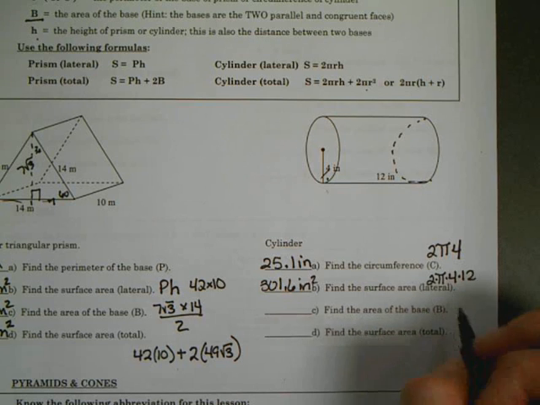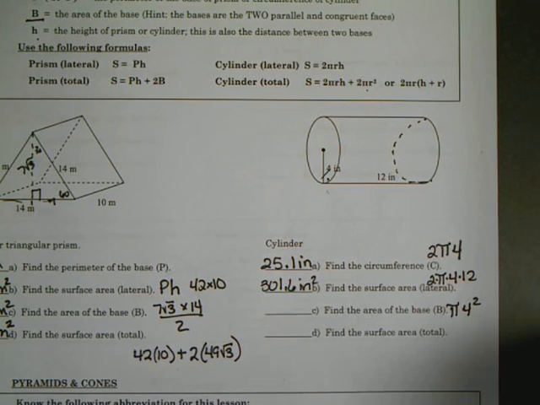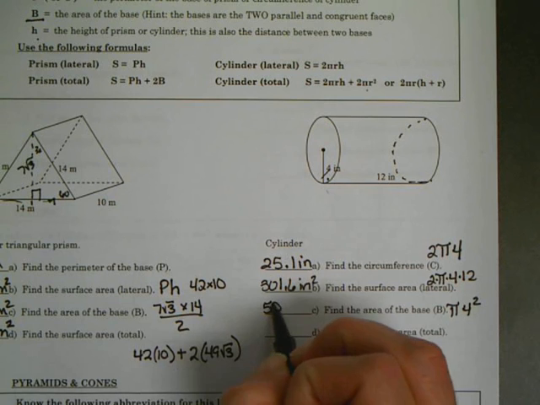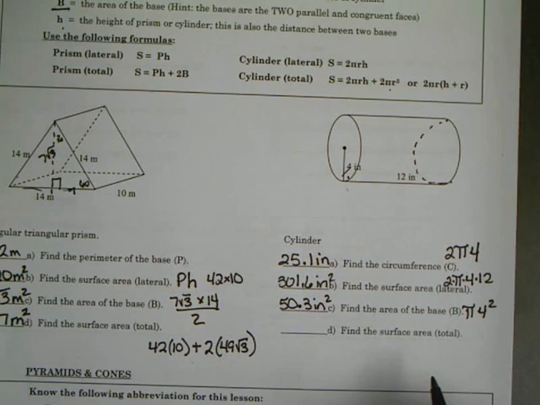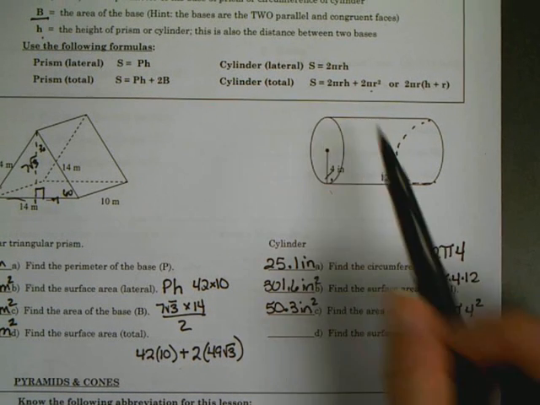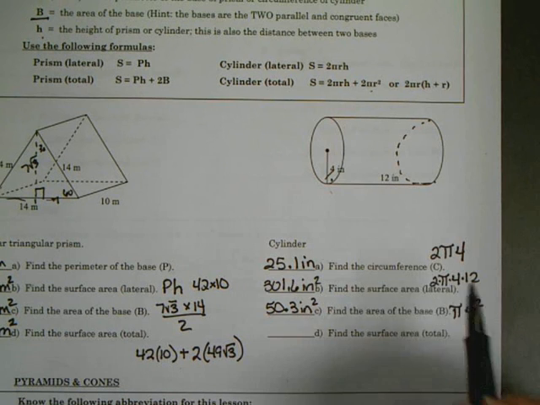All right, now we're going to be using these in our formula to find total surface area. 2 pi r h is this right here, so 301.6 plus 2 circle areas. One circle area was 50.3, so we're going to plug that in.